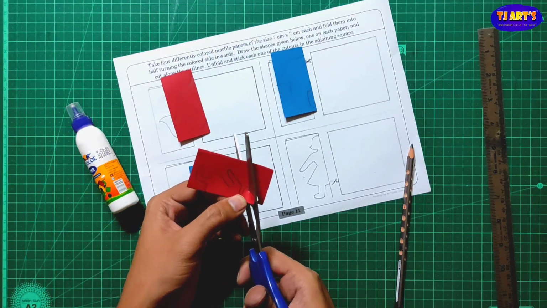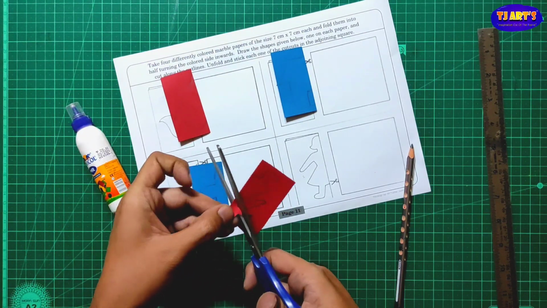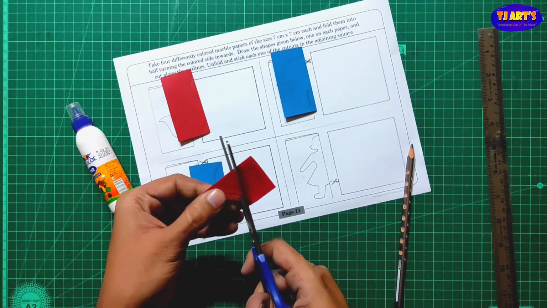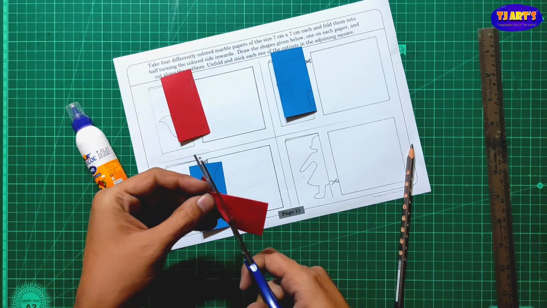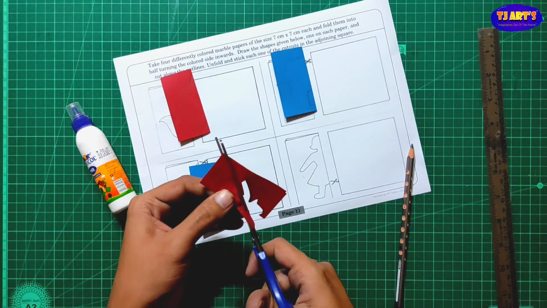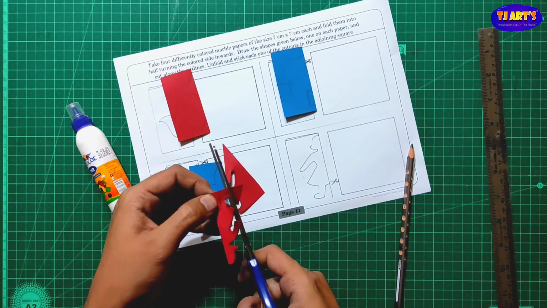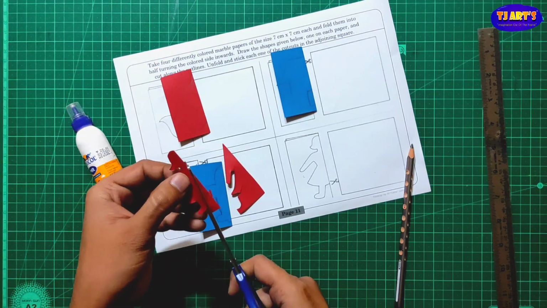With scissors, I am going to cut this outline, which we drew with the help of a pencil. Cut it properly. When you are using a tool like a cutter or scissors, be careful. Cut it like this.